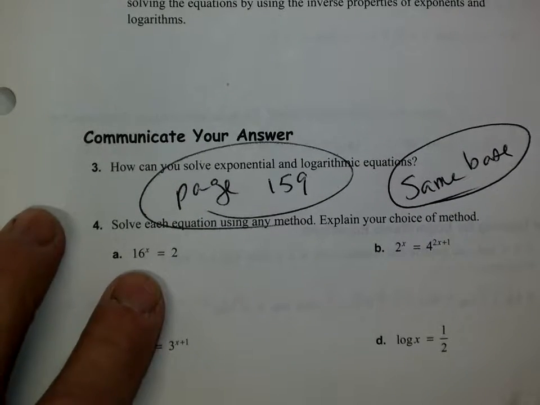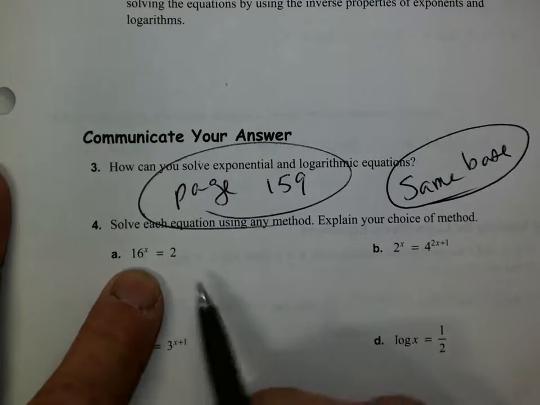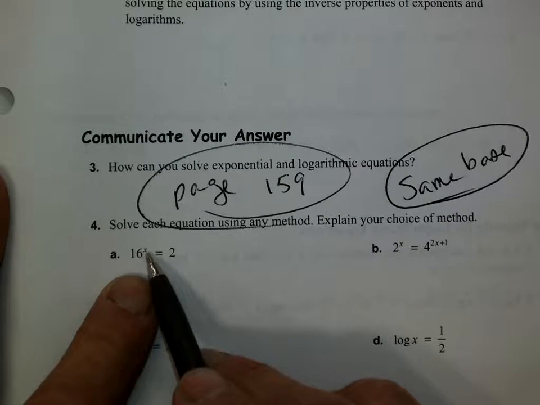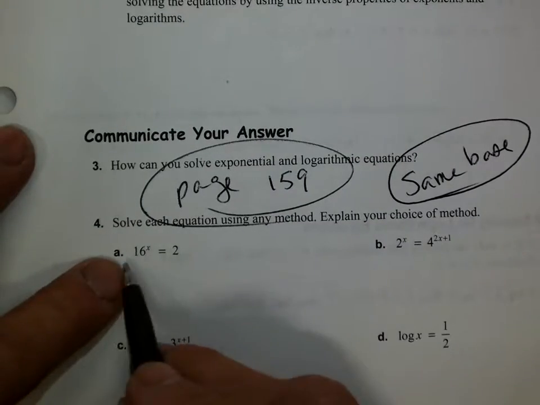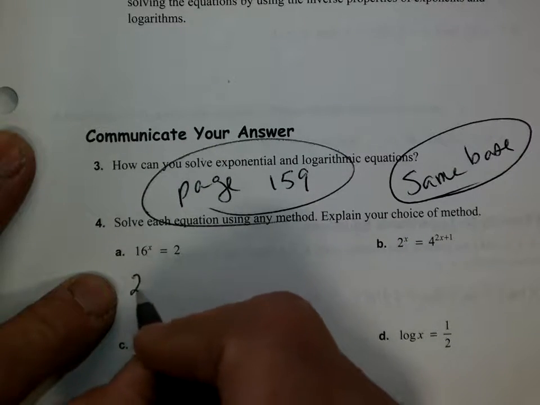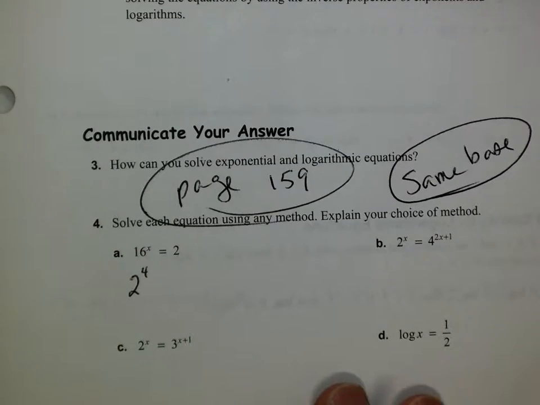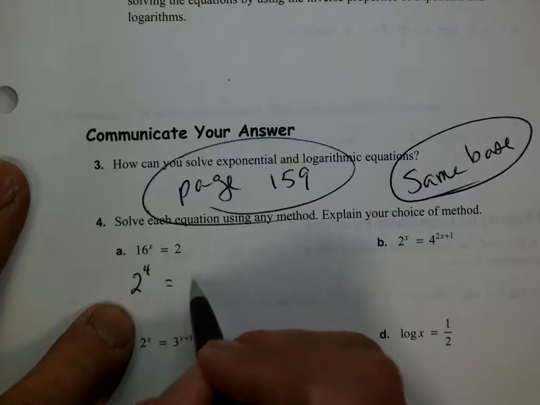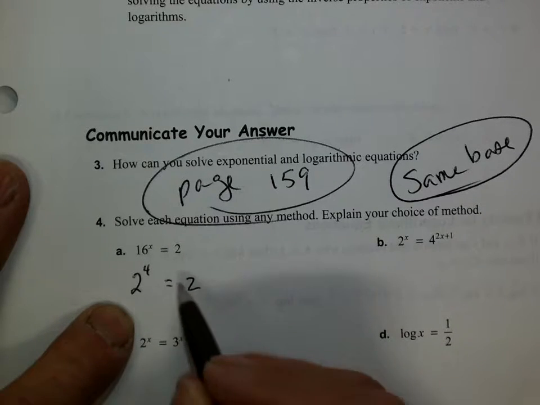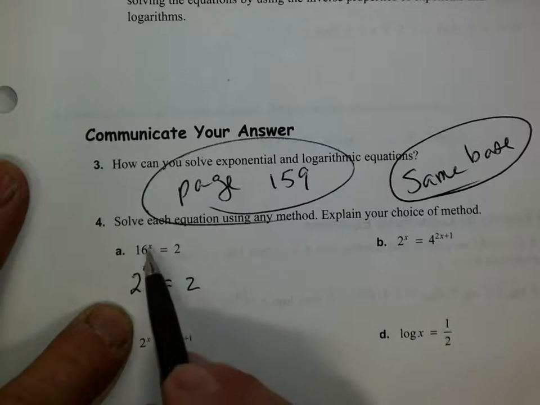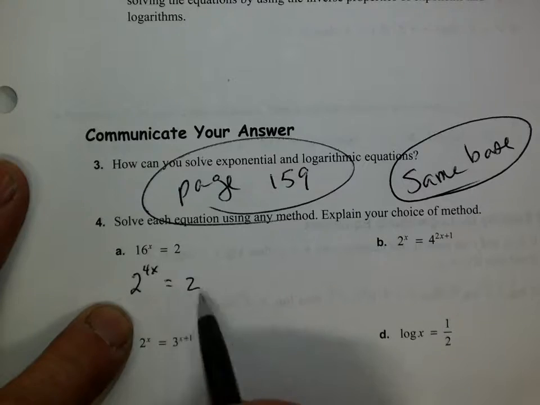If I look at these two problems, if I can make the same base, the bases are the big numbers. Those are the bases. The exponent is the x. So 16 can be a 2. I can make 16 into 2 because I know that 2 to the 4th power is 16. 2 times 2 is 4, times 2 is 8, times 2 is 16. So instead of writing 16, let's write 2 to the 4th. Why do I want to do that? Because I have a 2 over here. So, change 16 to 2 to the 4th, but it's really 2 to the 4x. So 16 is really 2 to the 4x, so now I have the same base.